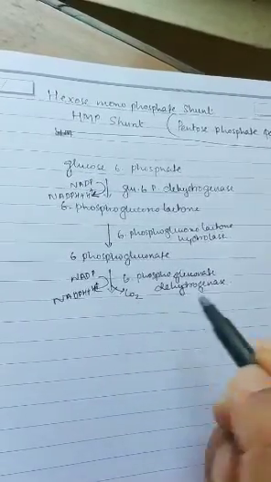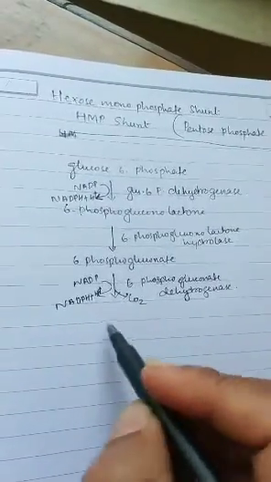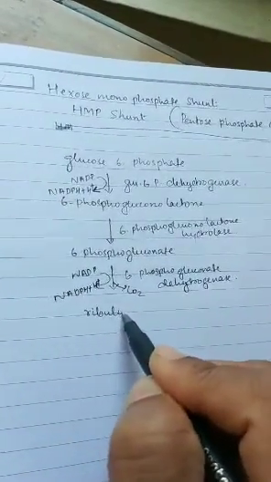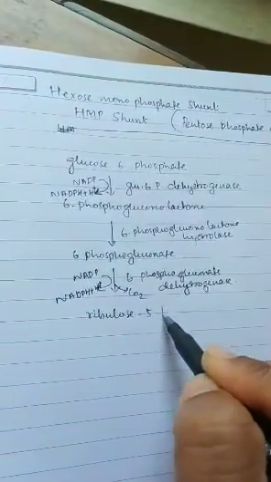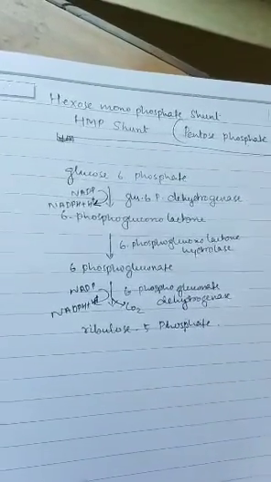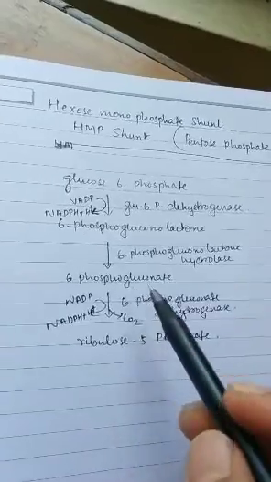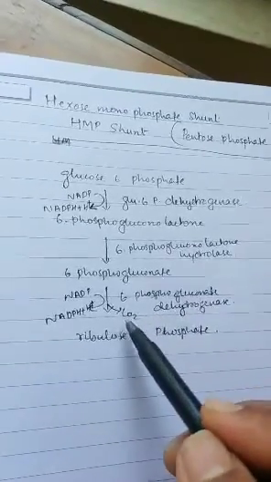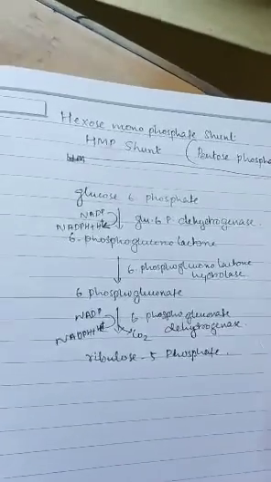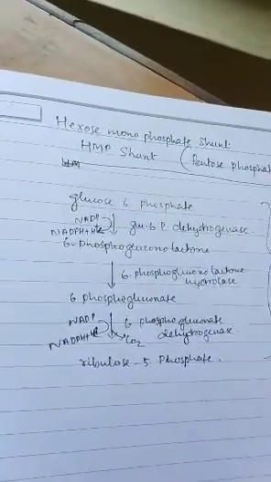That means one molecule of carbon dioxide is emitted and it is converted into ribose 5-phosphate. 3-keto-6-phosphogluconate is immediately decarboxylated to ribose 5-phosphate. This is the oxidative phase.